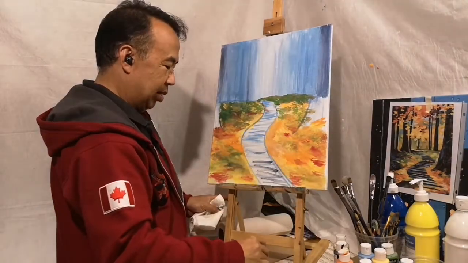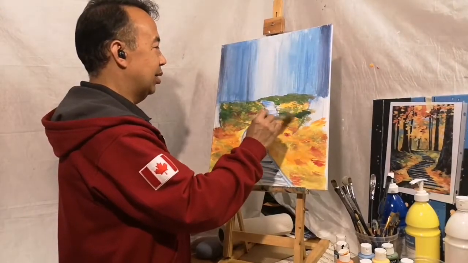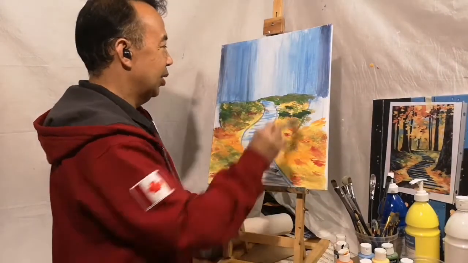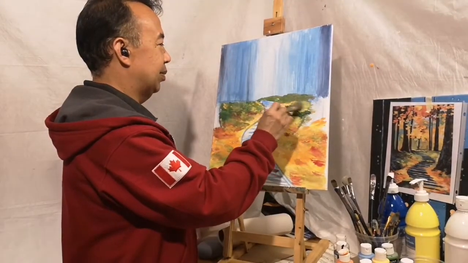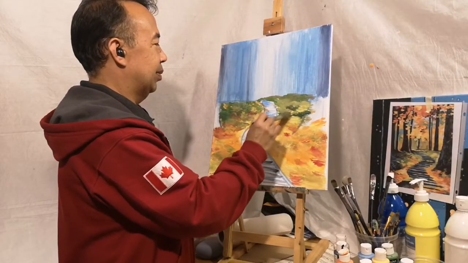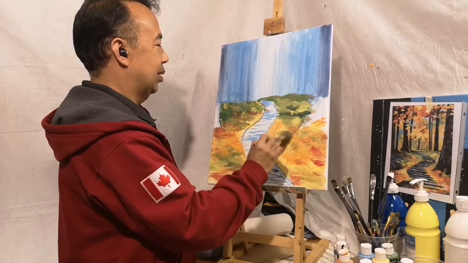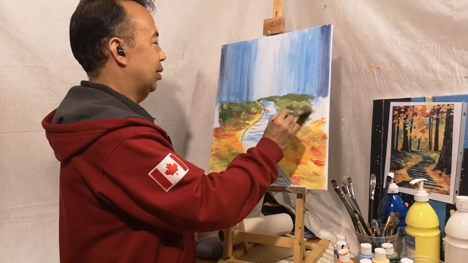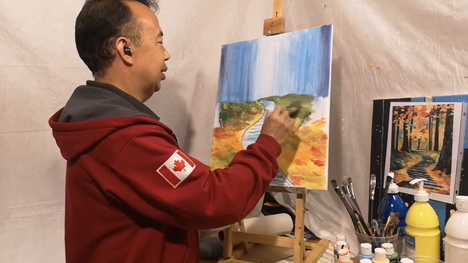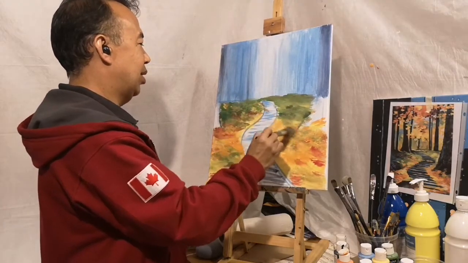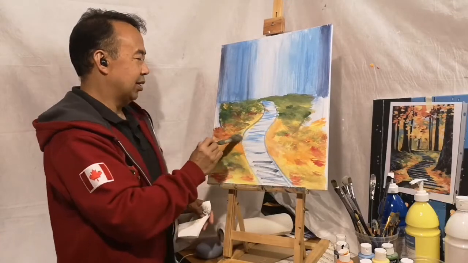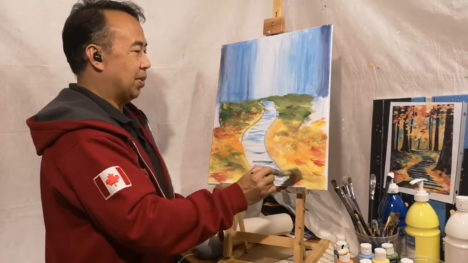I'll try to add more green here just to make them blend very well with the other colors. There you go. Now you have your underpainting of this part here.